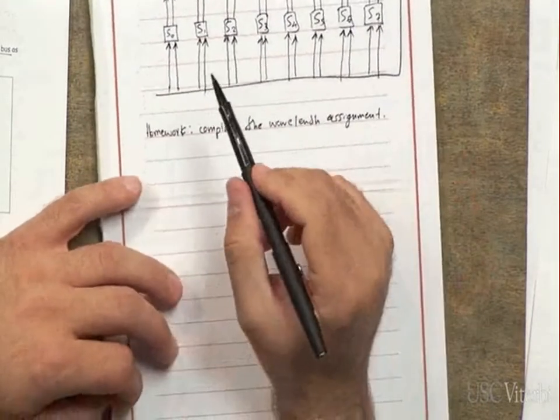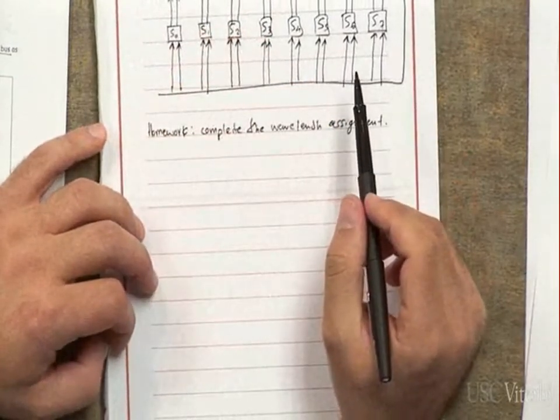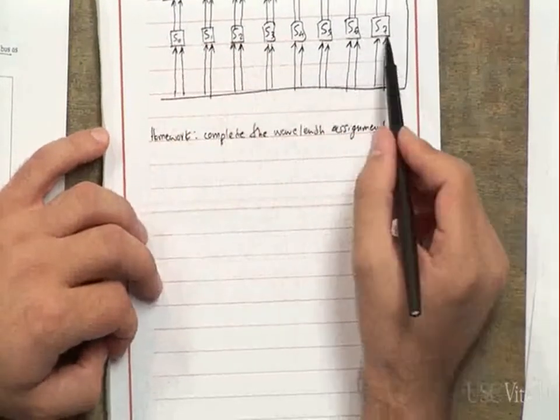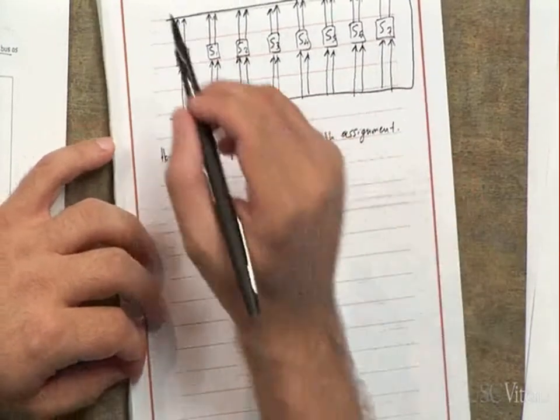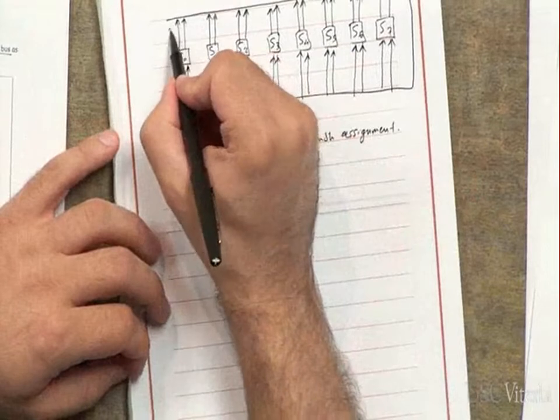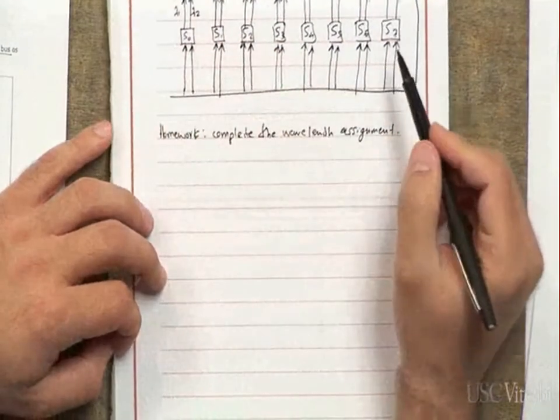We'll just start by giving you an example. So we want this guy to be connected to this guy, right? So if this guy uses this wavelength assignment, what is the wavelength assignment over here?